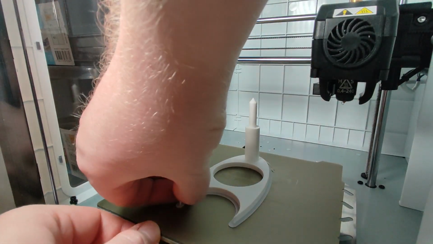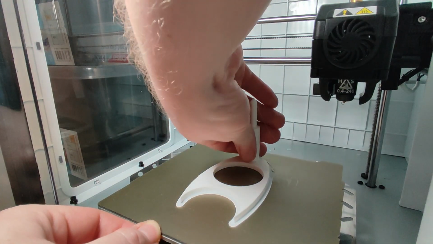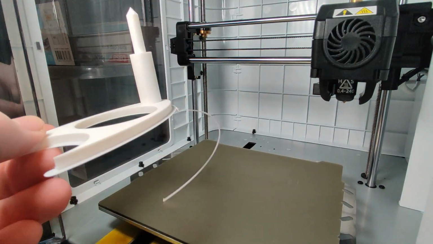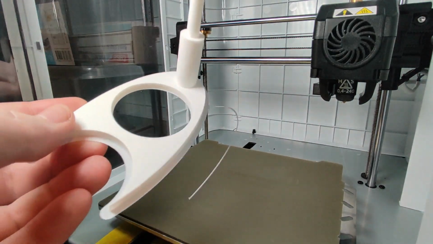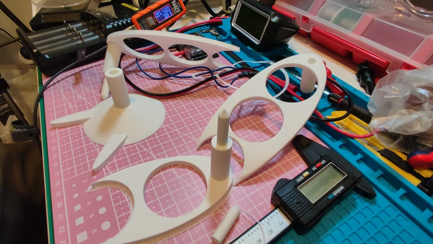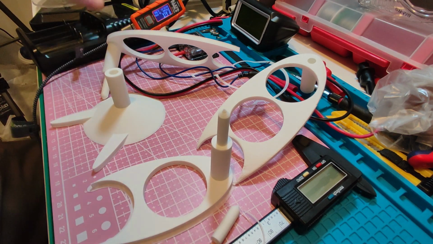Right. There we go. Let's have a closer look at the bench. Now, as you may see, I have a bit of a mess here. Sorry about that.